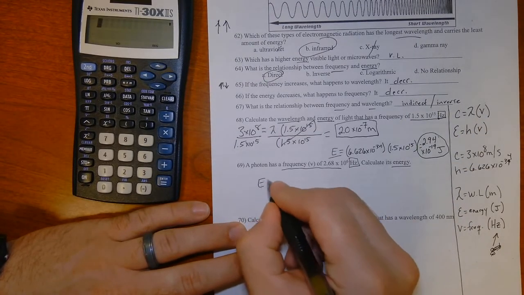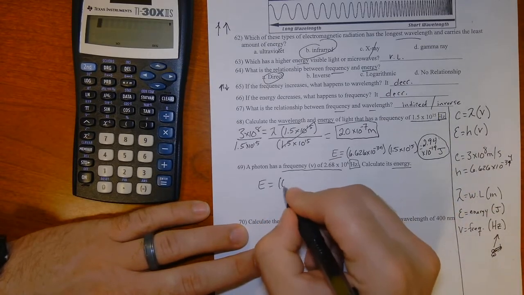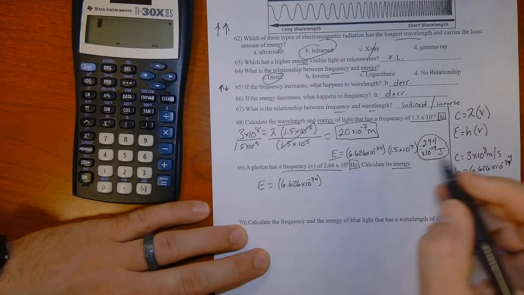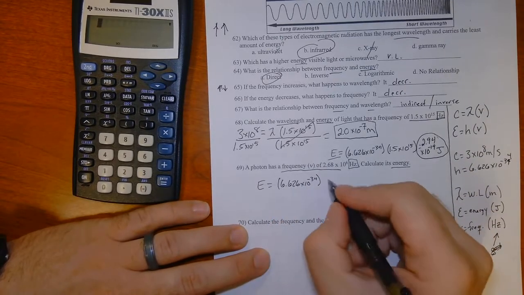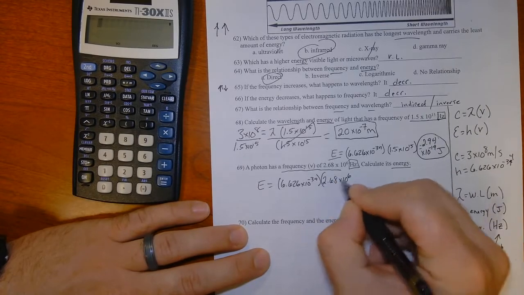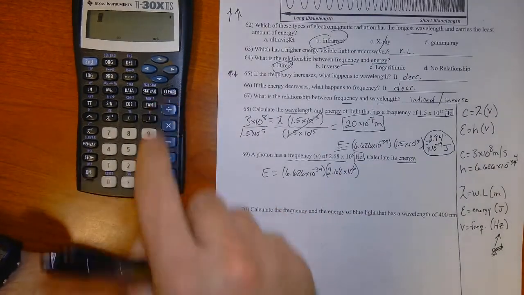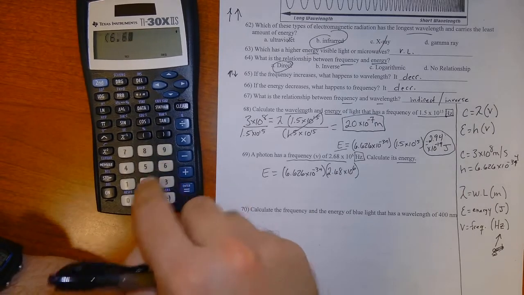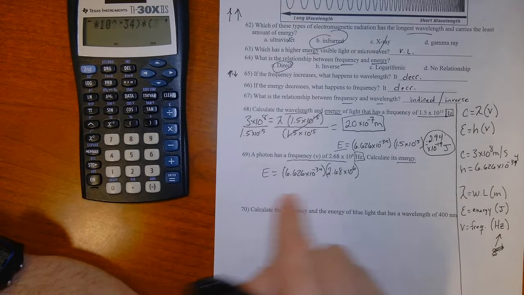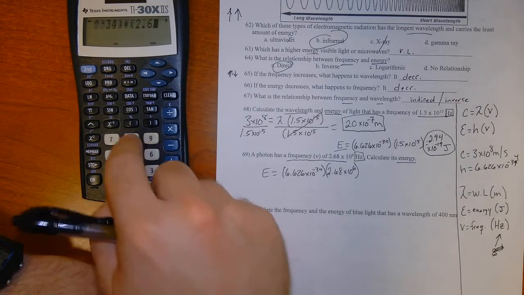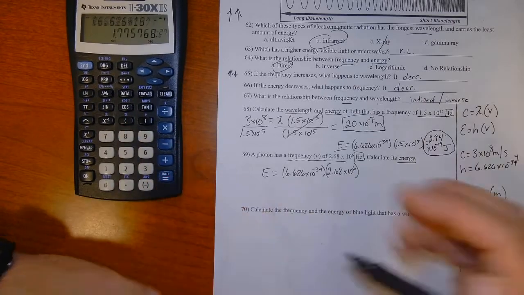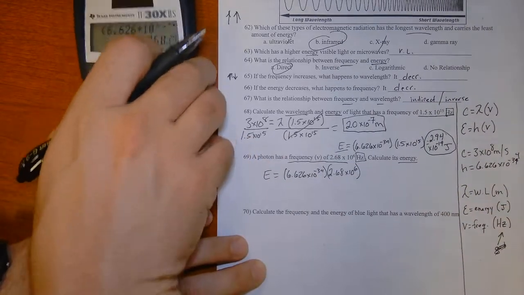So energy equals Planck's constant, which is 6.626 times 10 to the negative 34th, multiplied by the frequency, which is 2.68 times 10 to the 6th. All right, so I'm going to put that in my calculator. 6.626 times 10 to the negative 34 times 2.68 times 10 to the 6th equals, and here's what's in my calculator.